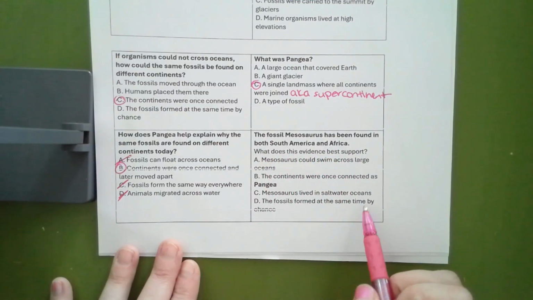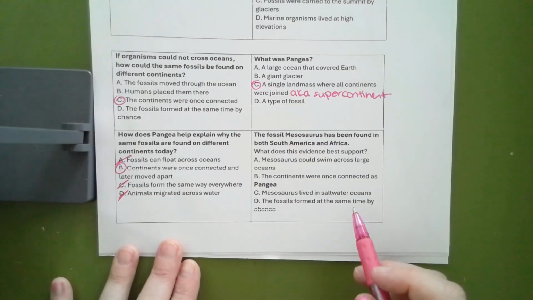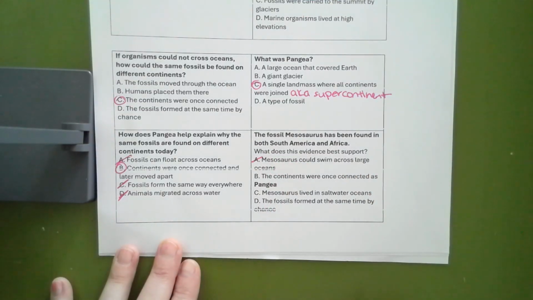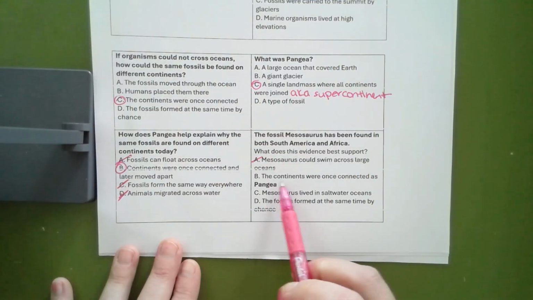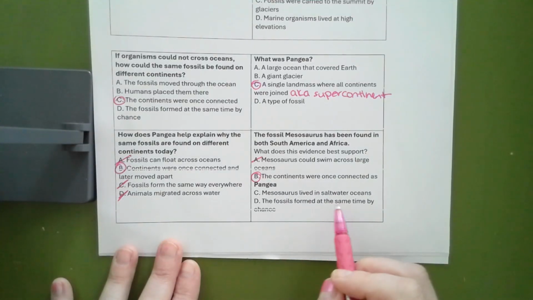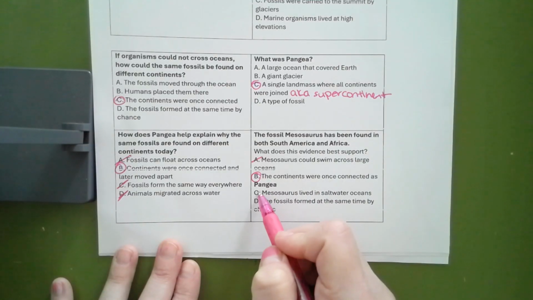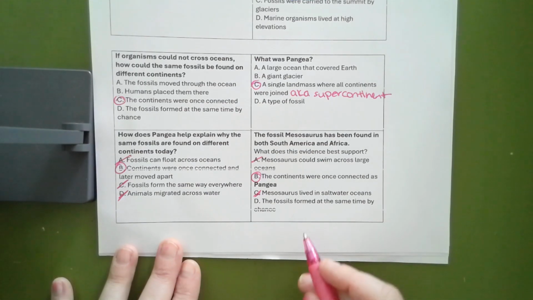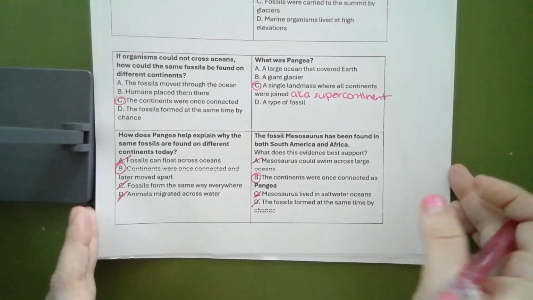The fossil Mesosaurus has been found in both South America and Africa. What does this evidence best support? Mesosaurus could swim. Mesosaurus could not swim an entire ocean. The continents were once connected as Pangea. Mesosaurus lived in saltwater oceans. Definitely not. The fossil formed at the same time by chance. Nothing's ever random.